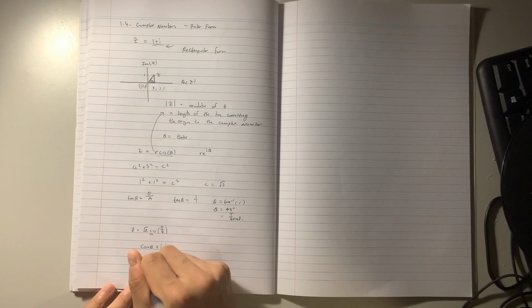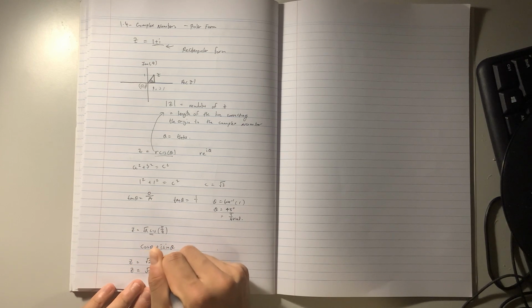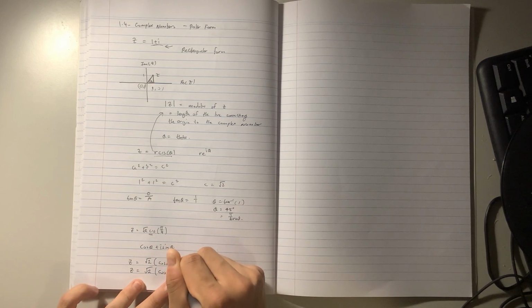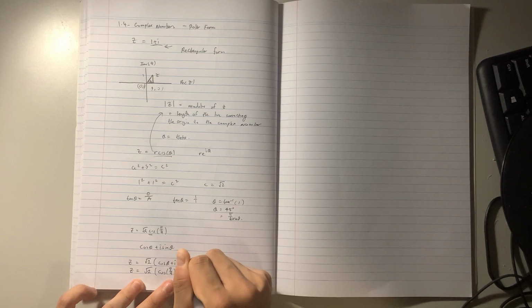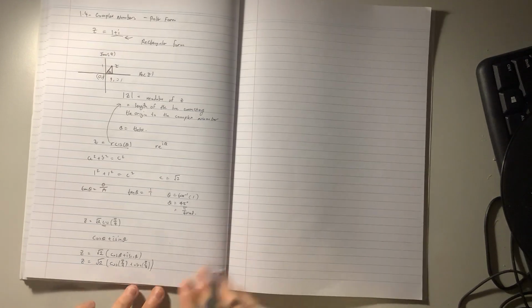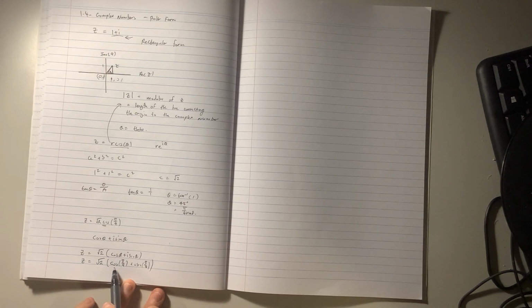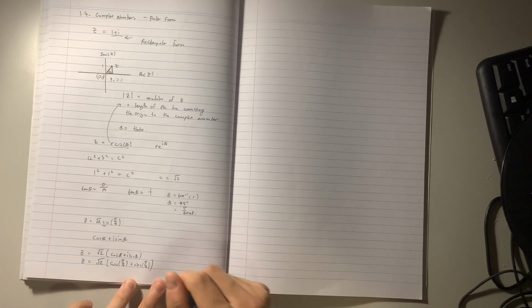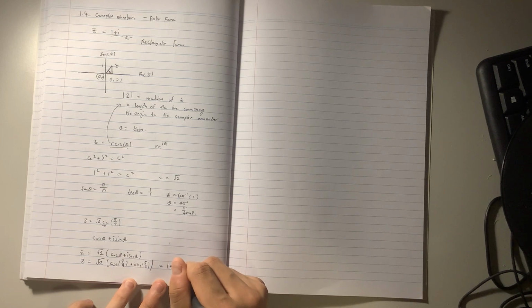So z is equal to square root of 2 cos of pi over 4 plus i sine pi over 4. If you have a calculator, you can compute this value, and cos pi over 4 plus i sine pi over 4 should give you back the rectangular form, which is 1 plus i.